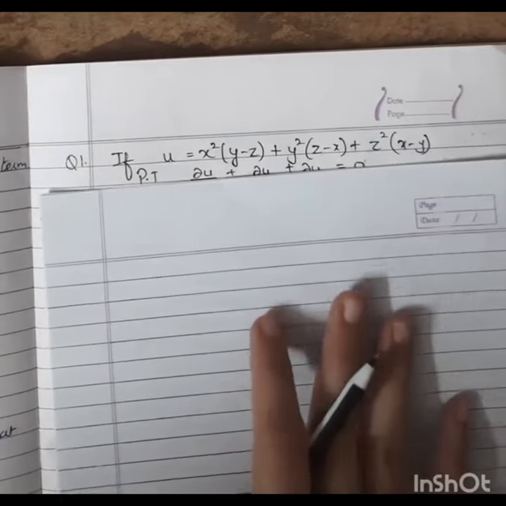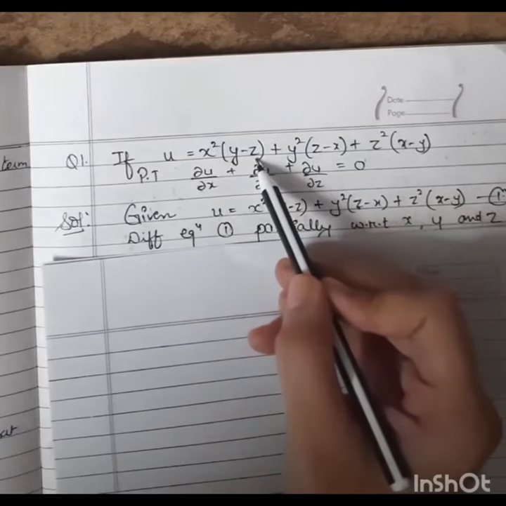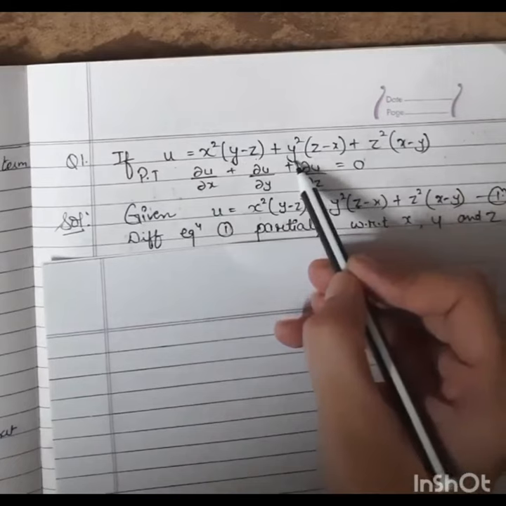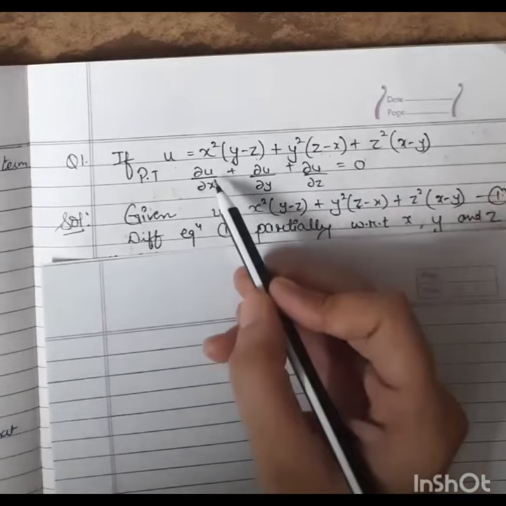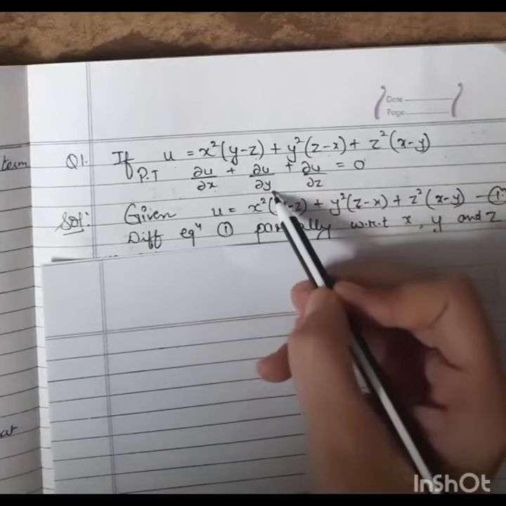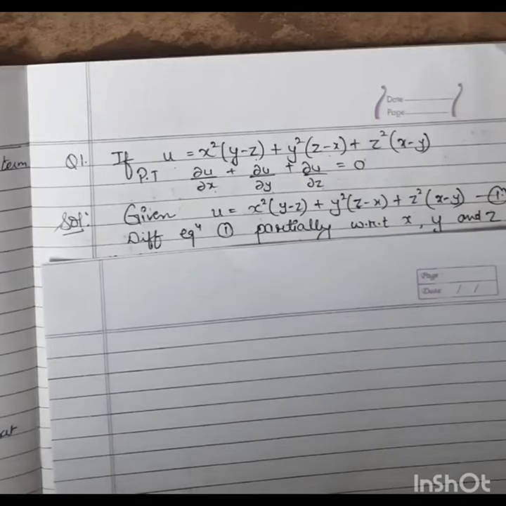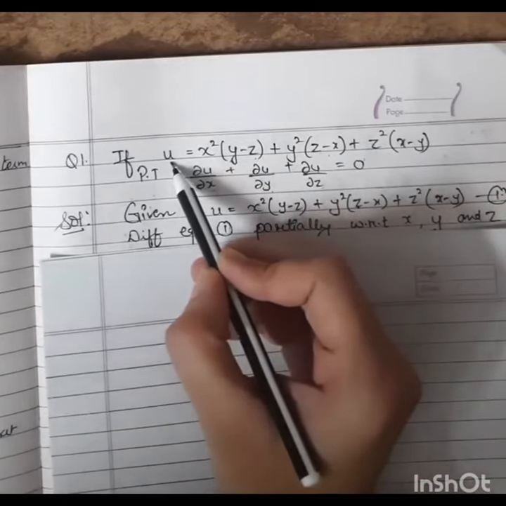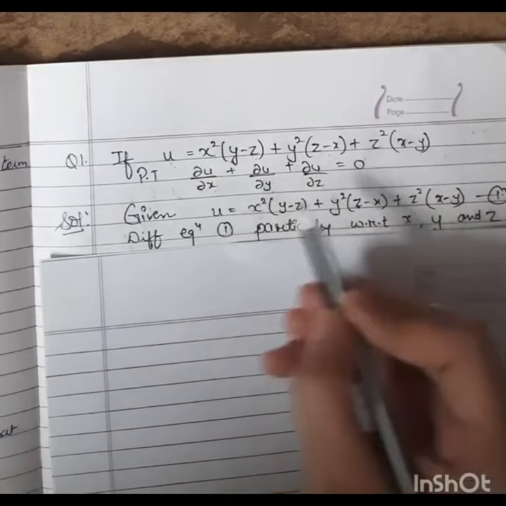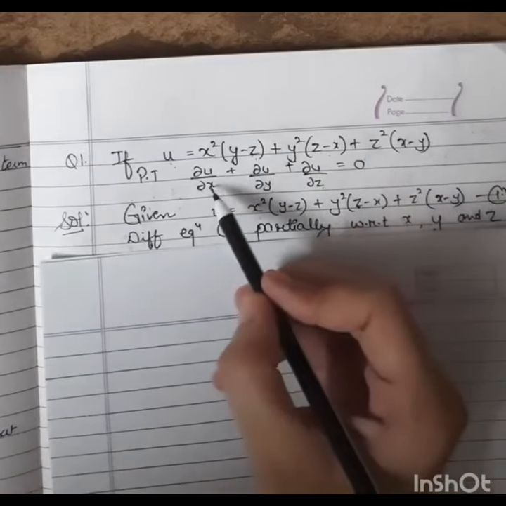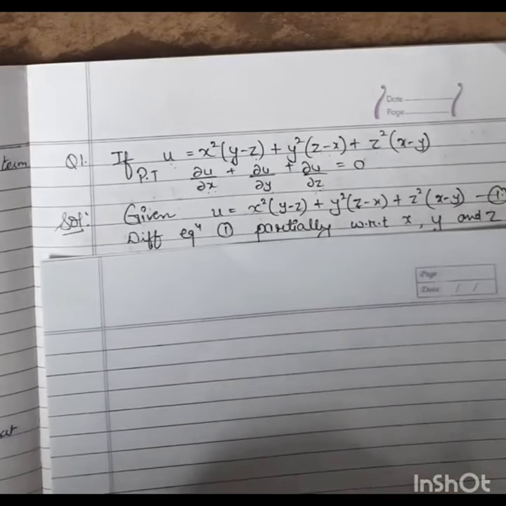So let's start with the first example, which is if u is equals to x square y minus z plus y square z minus x plus z square x minus y, we have to prove curl u by curl x plus curl u by curl y plus curl u by curl z is equals to 0. So we are given a function u which is dependent on three variables x, y and z, and we need to prove the given equation. जो हमें दे रखा है लेफ्ट साइड में इक्वेशन को हम उसे सॉल्व करेंगे एंड वी विल प्रूव दैट इक्वल्स टू राइट हैंड साइड, दैट इज 0.